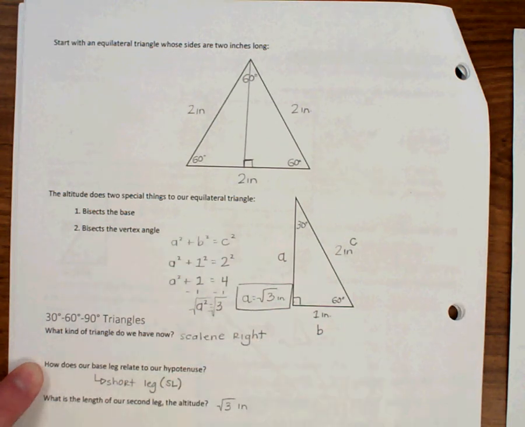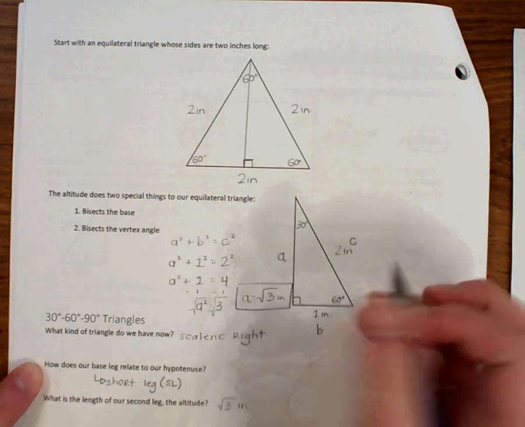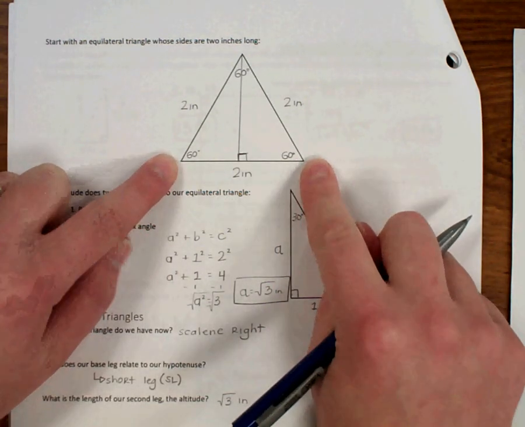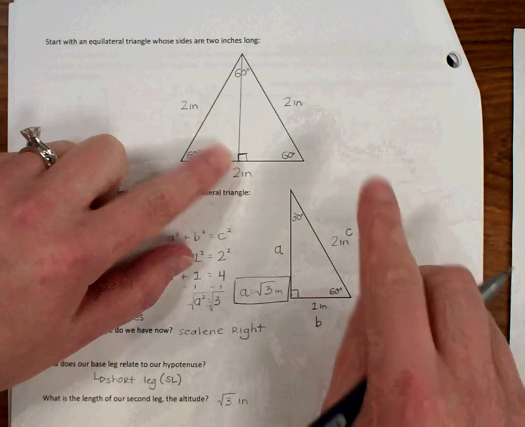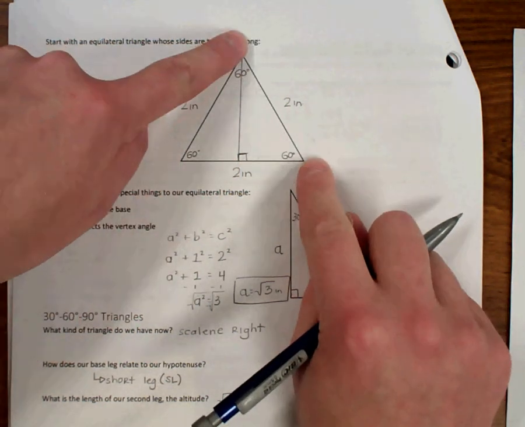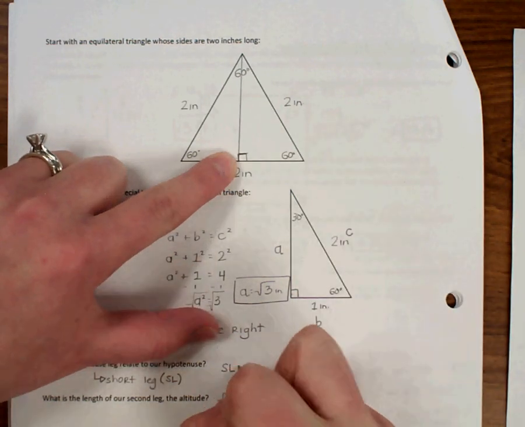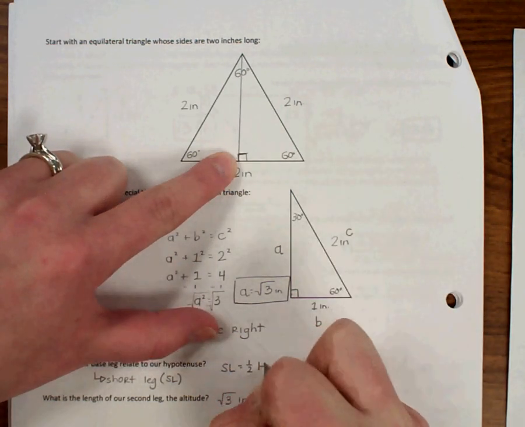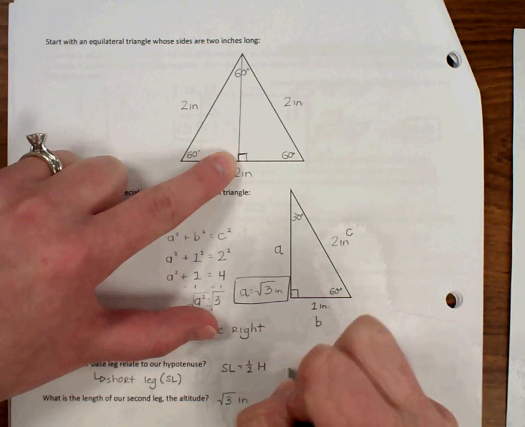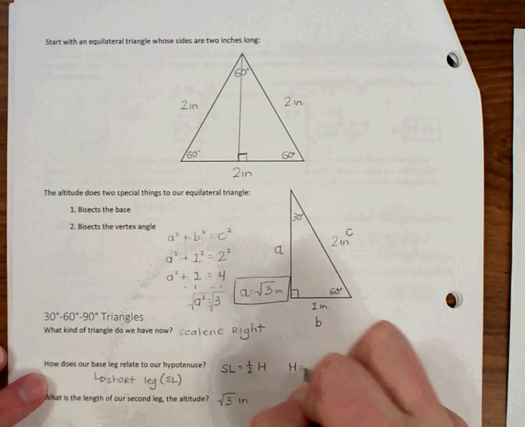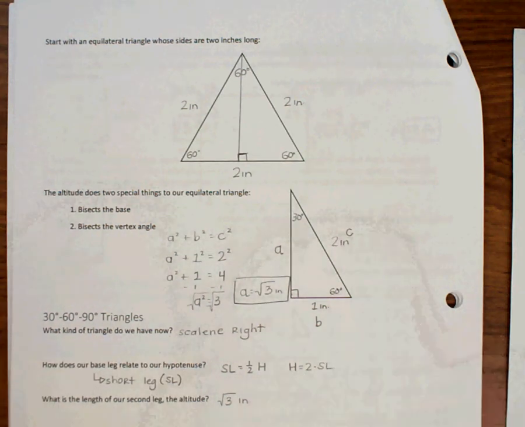Now, how does this leg here, this short leg, which I'm going to abbreviate as SL, relate to the hypotenuse? Well, we can say that our short leg is half of the length of the hypotenuse, because we took the 2 inches here and cut it in half when we dropped the altitude. So the short leg is half the length of the hypotenuse. Important: the hypotenuse is 2 times the short leg.